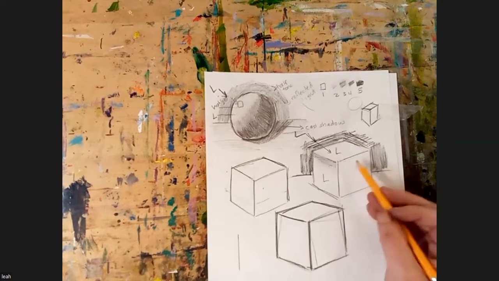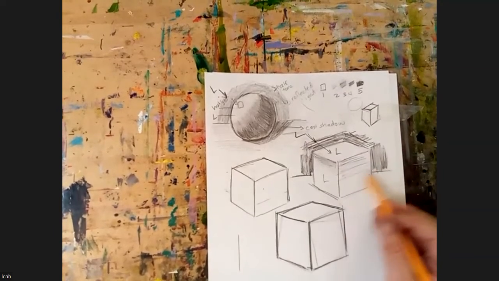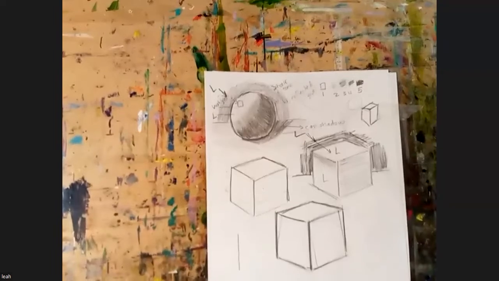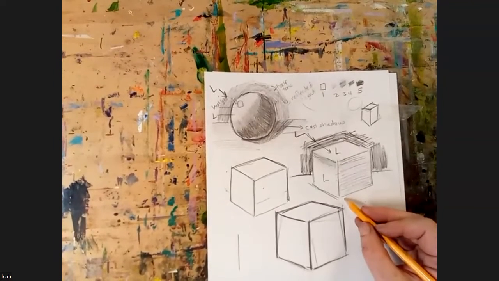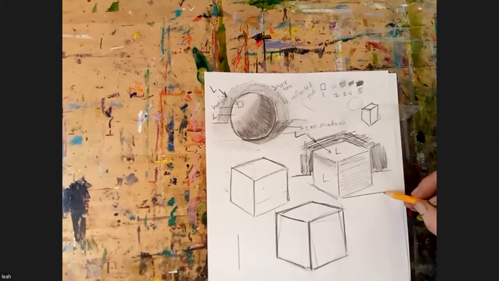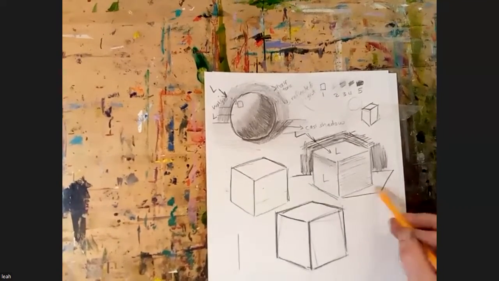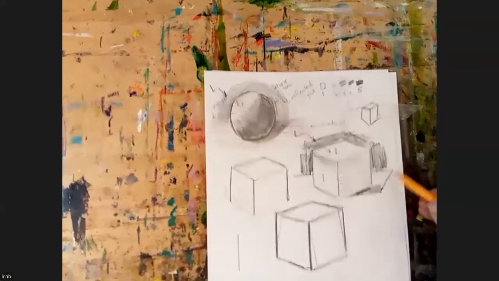And then here, this is kind of away from the light. So this is definitely your half tone. And then here's the shadow. The shadow is really fun. I think you guys are gonna like it. It comes out like this and then out like that. So there's the cast shadow, right? And that's pretty dark.